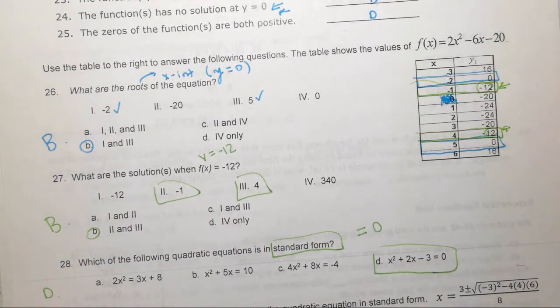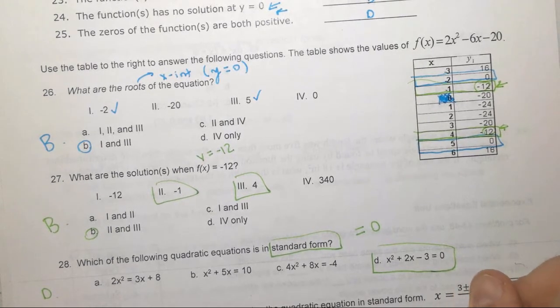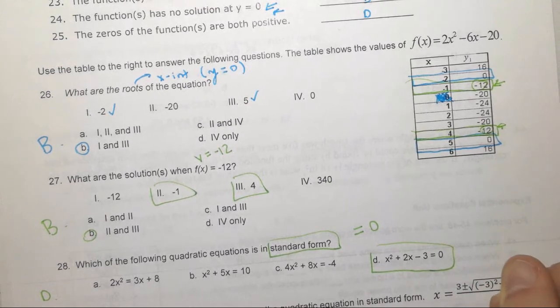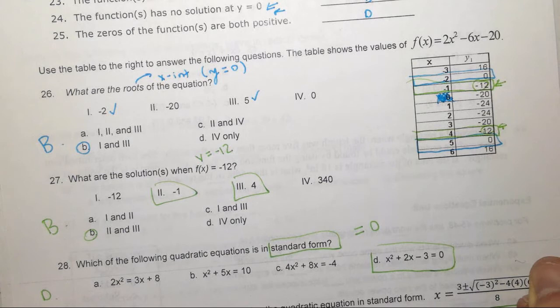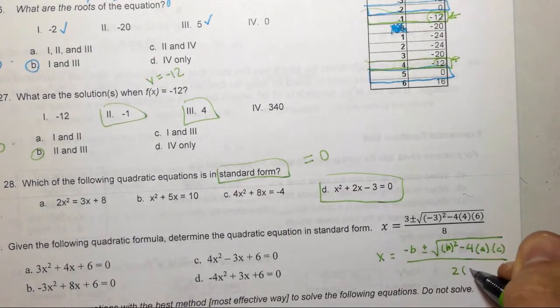Number 29. Wow, we're getting so far ahead. Number 29, given the following quadratic formula, determine the quadratic equation in its standard form. Alright, well, we just have to work backwards. Remember, I have x is equal to negative b plus or minus the square root of b squared minus 4ac, all divided by 2 times a.